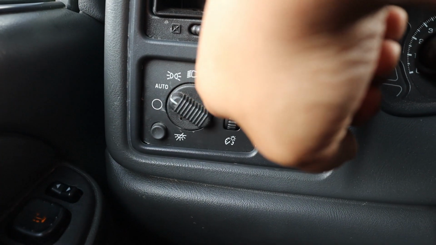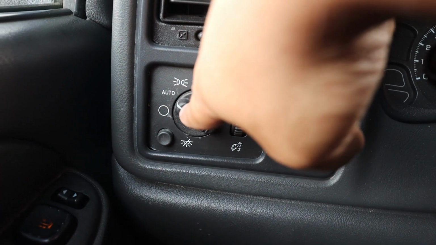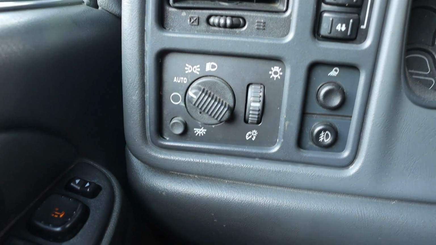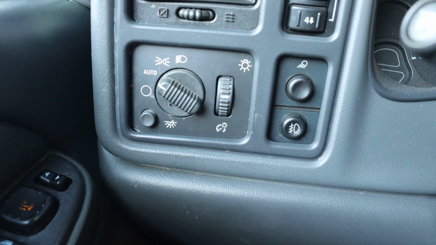Now here is the headlight switch. I always keep mine on auto, which actually works. It always turns on and off when I need it, or you could turn it on manually how you want.